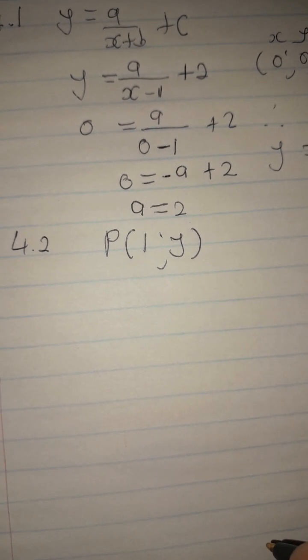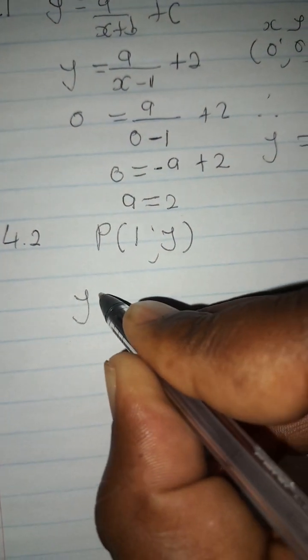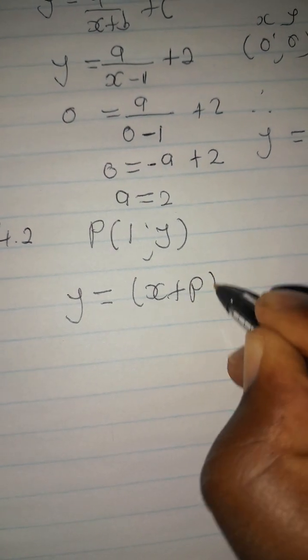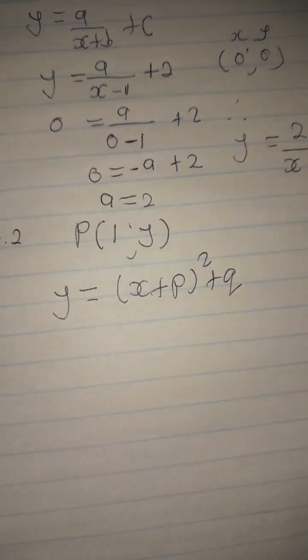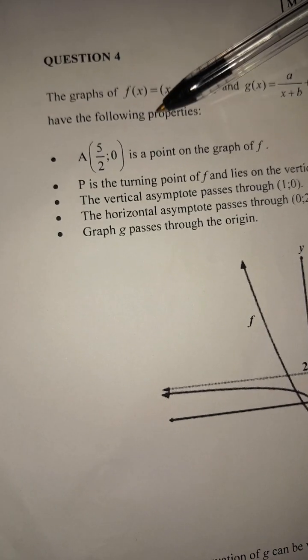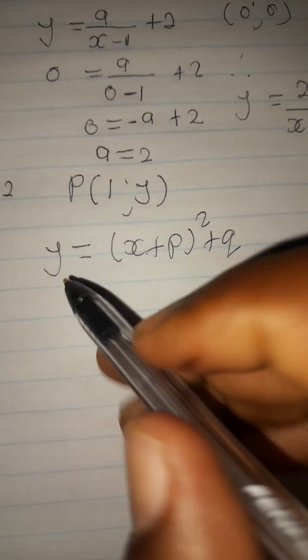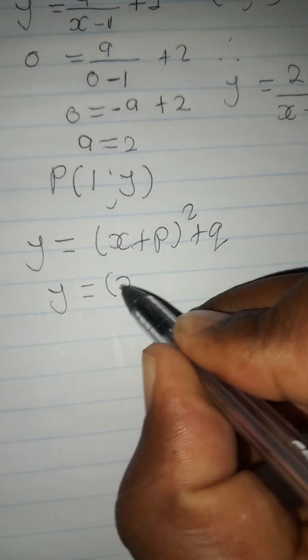So what are we working at? Remember that you were told that P is the turning point of f. So let's write the formula of the turning point. So it's going to be y is equals to (x plus p) squared plus q. Yes, that's what we were given there. That's what we were given, is this, right? And what is interesting, we are given 1. So it's going to be y is equals to, we are given p there.